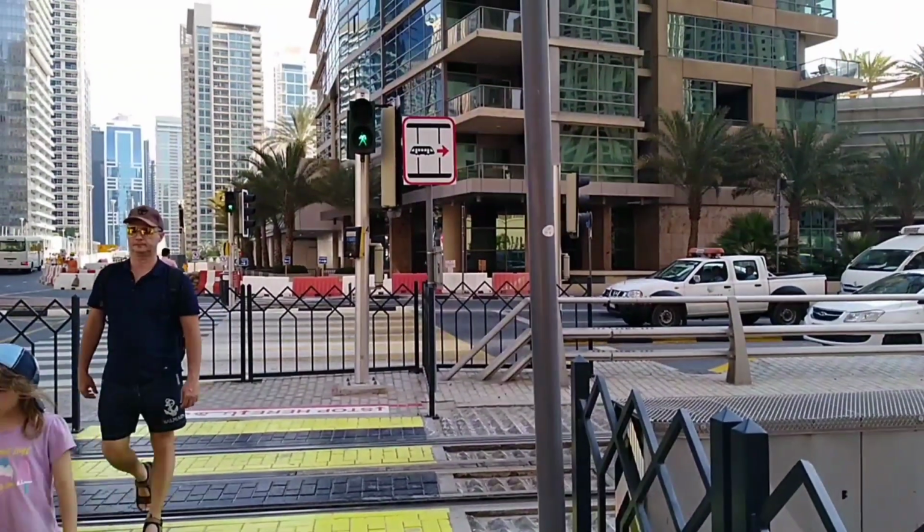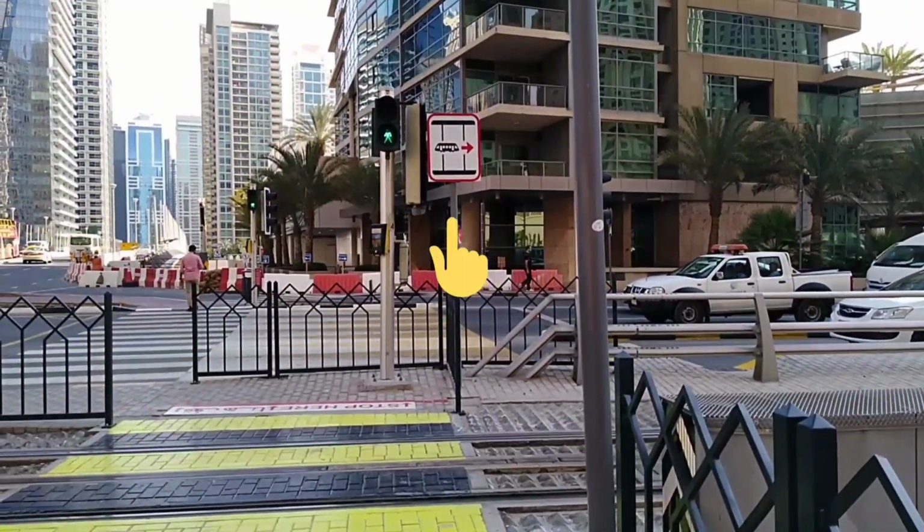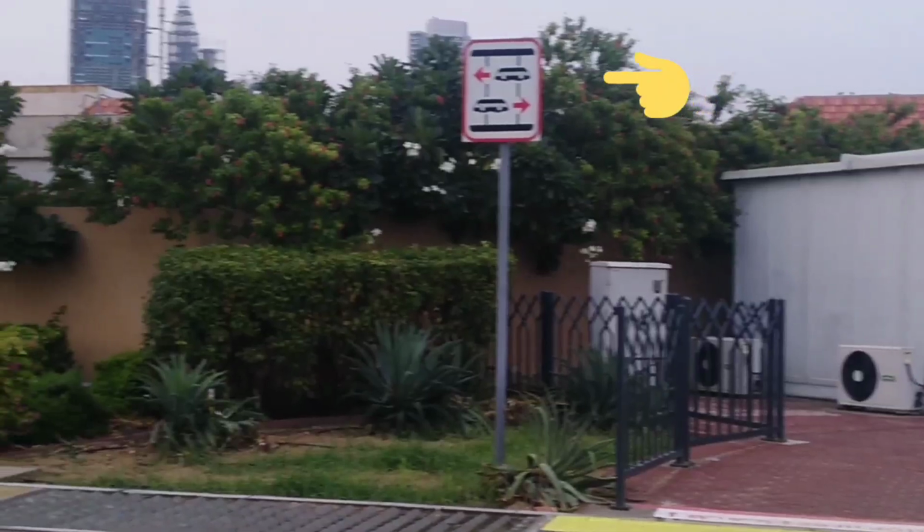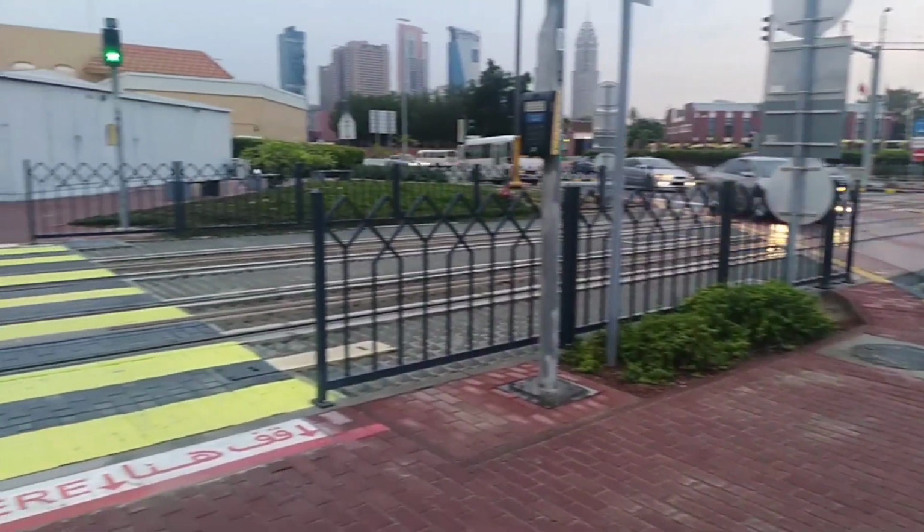This sign shows that tram goes here in right direction. This marker sign shows that tram movement will be from both directions.